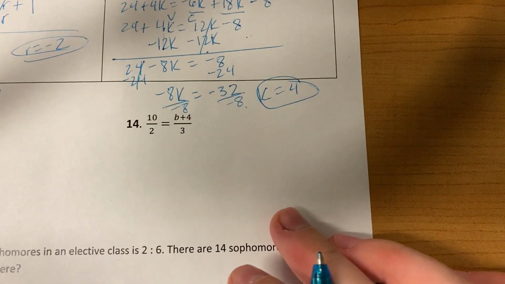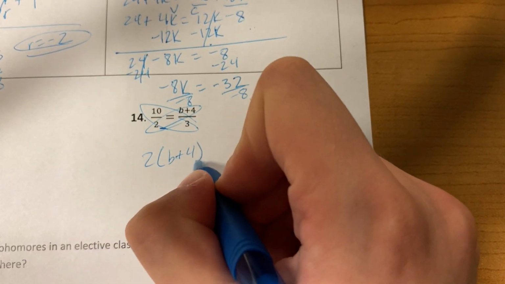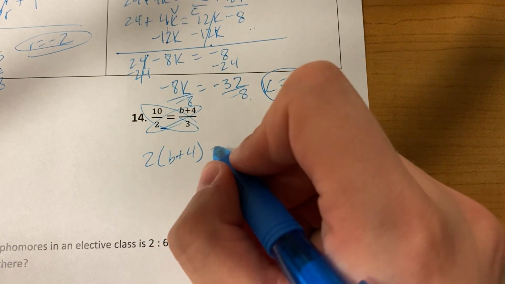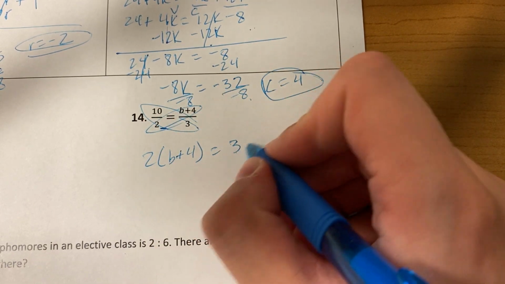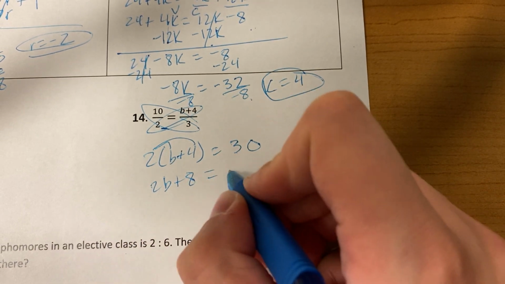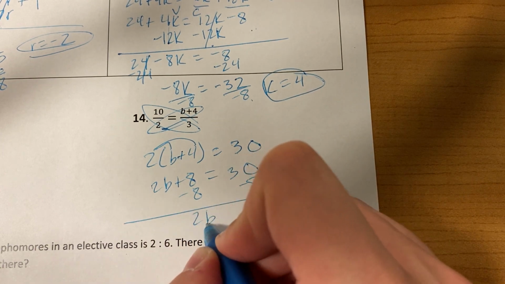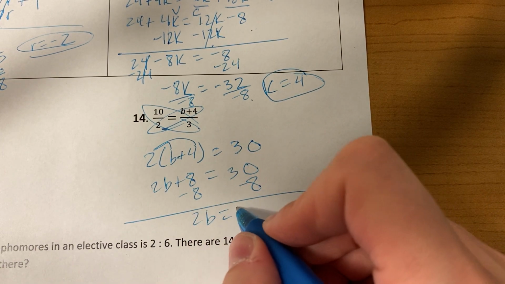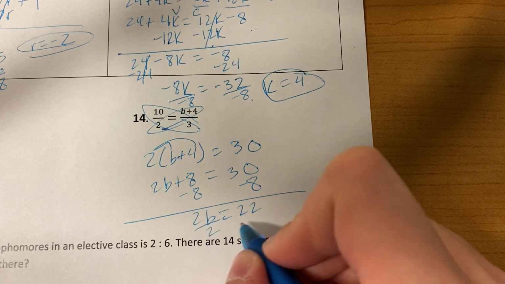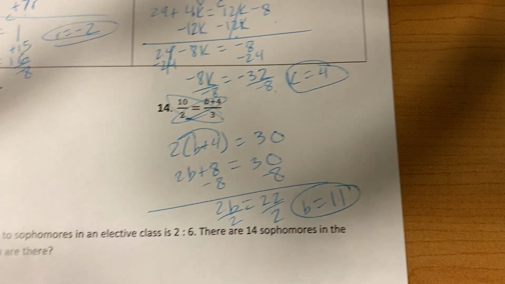All right, then over here, this one's a little trickier. We do 2 times this whole expression, which is b plus 4. So make sure you put those in parentheses. And then 10 times 3, which is 30. I'm going to distribute: 2b plus 8 is equal to 30. Subtract 8. 2b is equal to 22. Divide by 2. b is equal to 11. All right, and we're done.